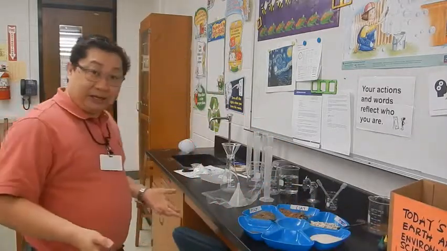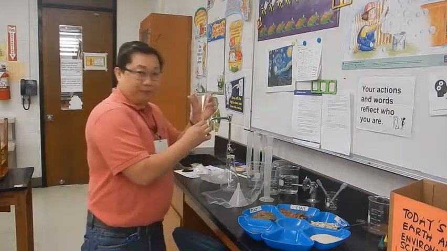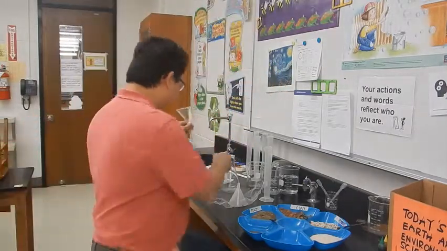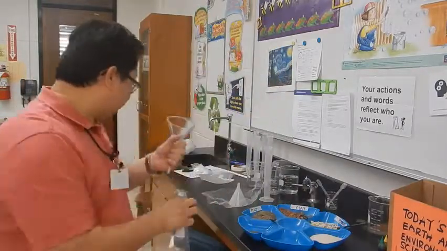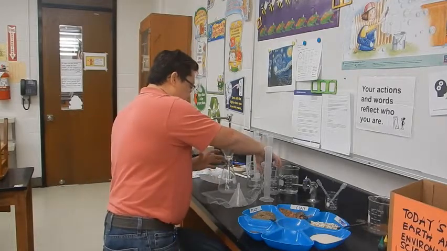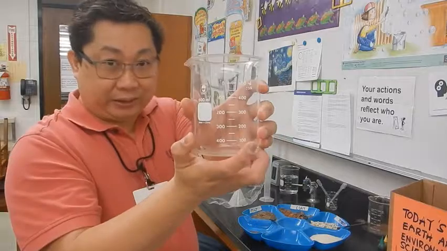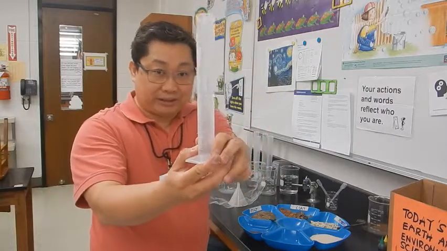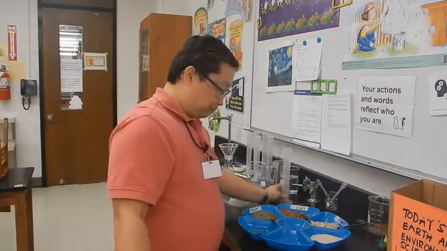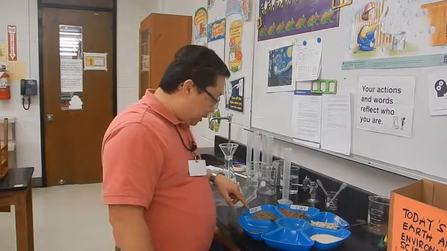And we have all the materials here that we'll be using. We have the funnel, the Erlenmeyer flask, the beaker, the graduated cylinder, and these different types of soil particles. We have silt, clay, and sand. In addition to the three types of soil particles, we have pebbles.